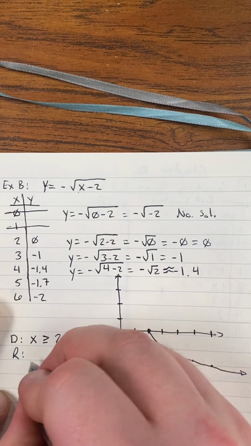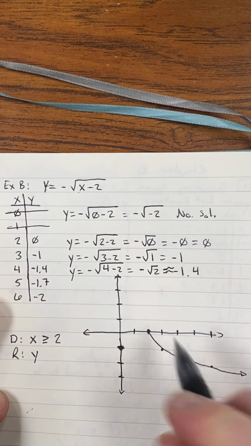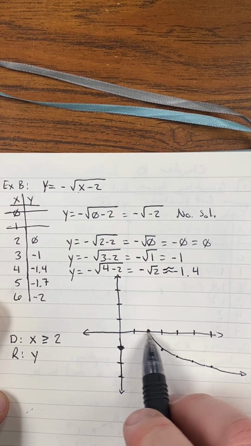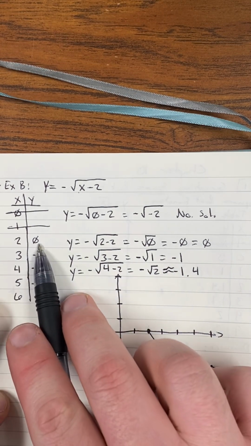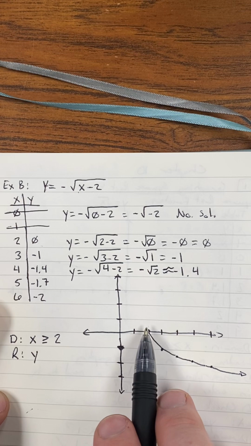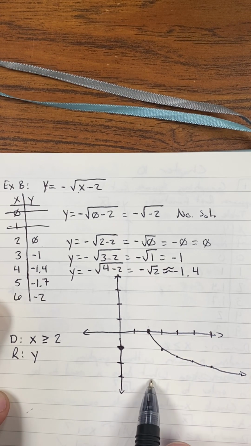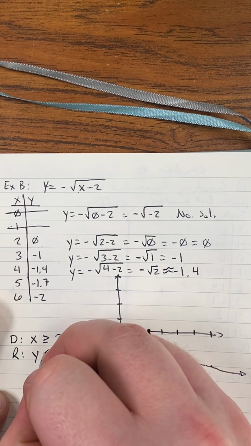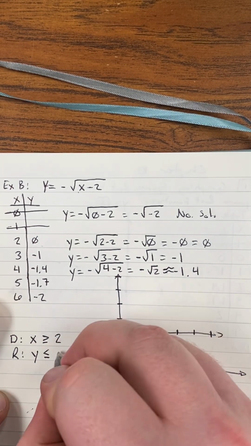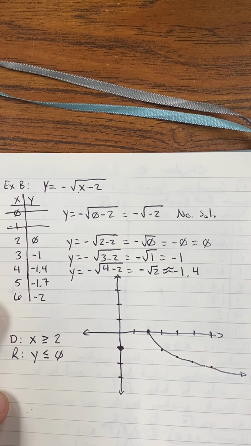And then for my y values, I'm actually starting at 0. Do you see how this is 0 right here? 0 for my y value. And I'm not going up, I'm actually going down for my y values, okay? So these ones are going down. So I've got y is less than or equal to 0, okay?